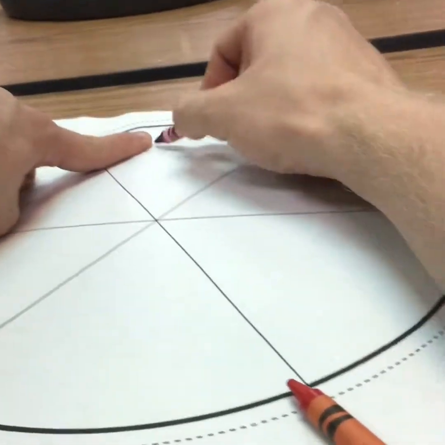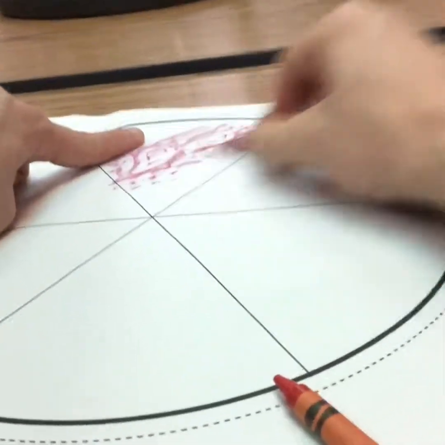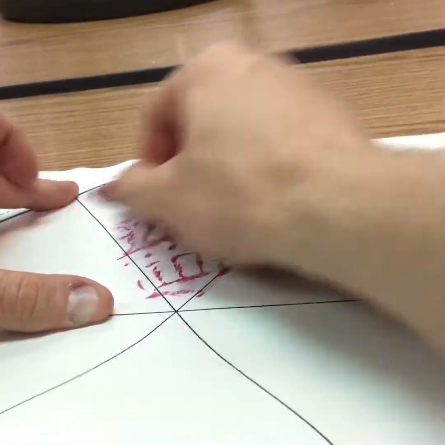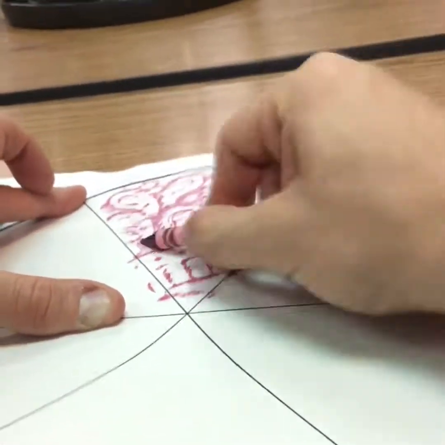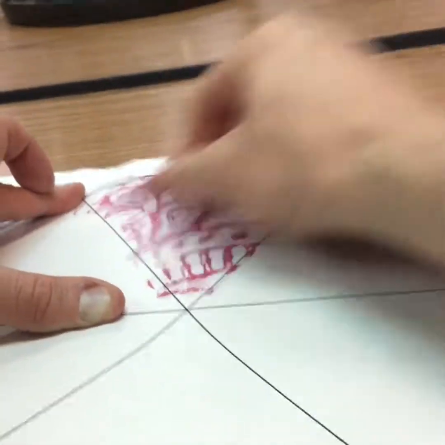Then I'm going to take the red crayon, and it looks a little bit violet, that's okay. And I'm gonna go over it. What's popping up? I hope you said lines are popping up, different shapes, different textures.